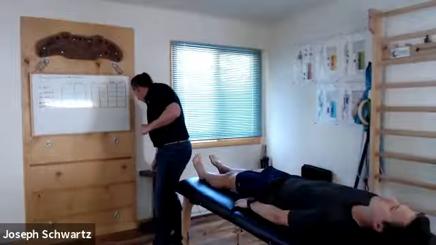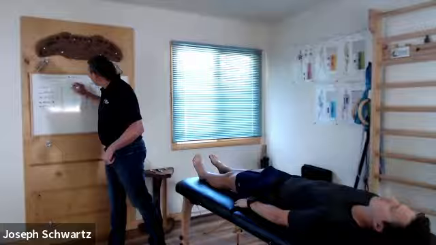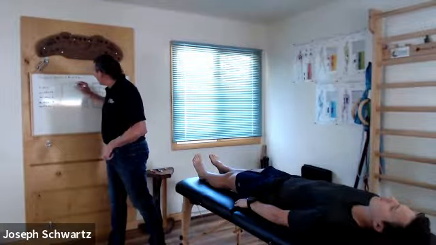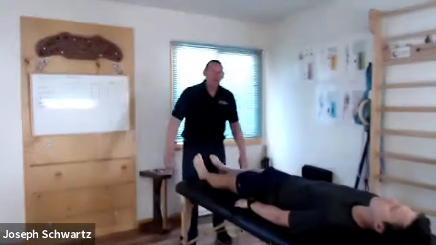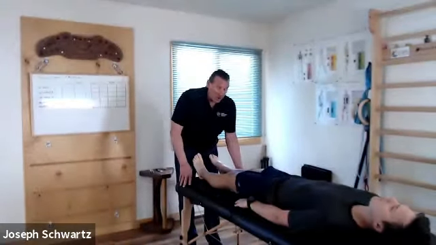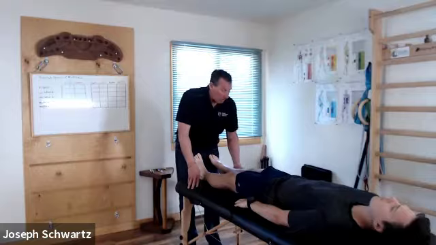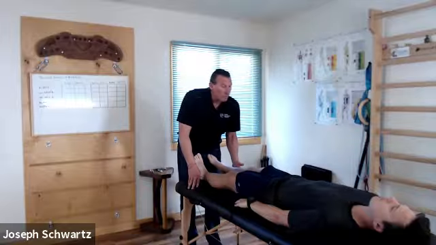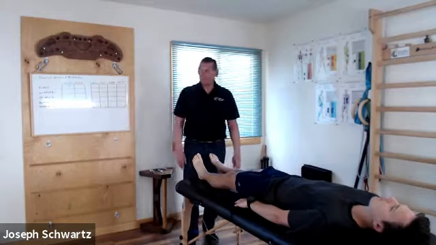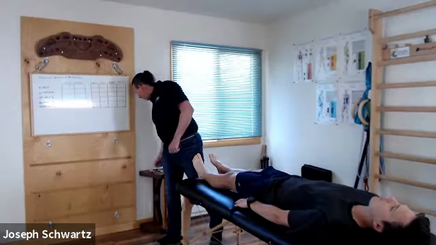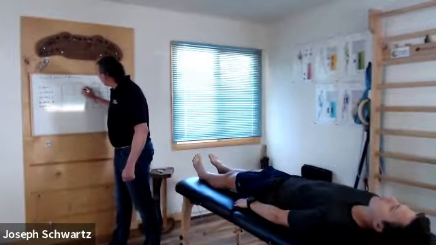So we're going to give this over here a facilitated. Now we're going to go unilateral right, left. So this is, instead of my right, I'm going to use Tristan's right. So you're going to hold down through here. Inhibited. So unilateral right was inhibited.